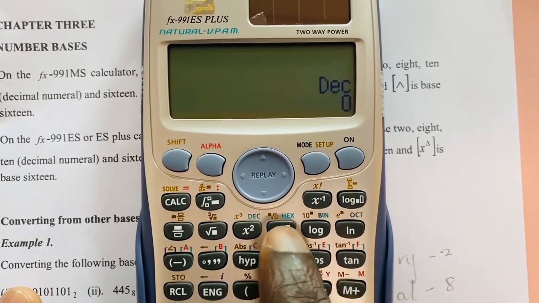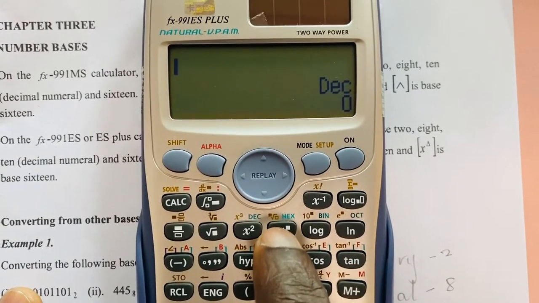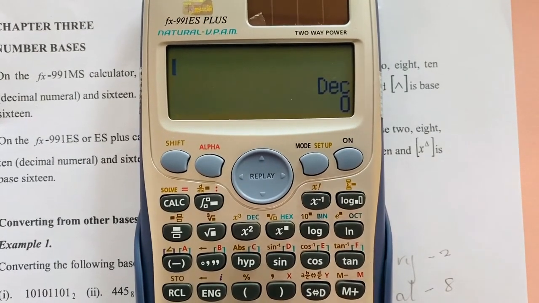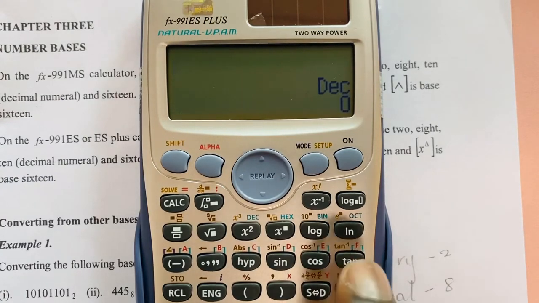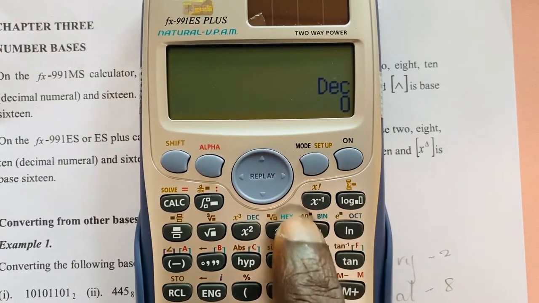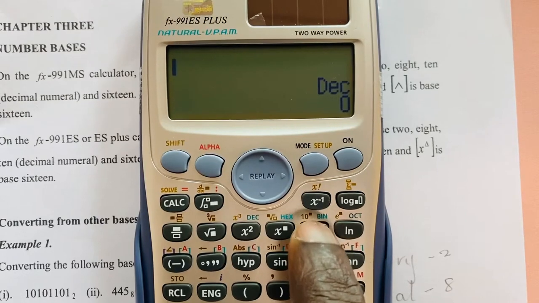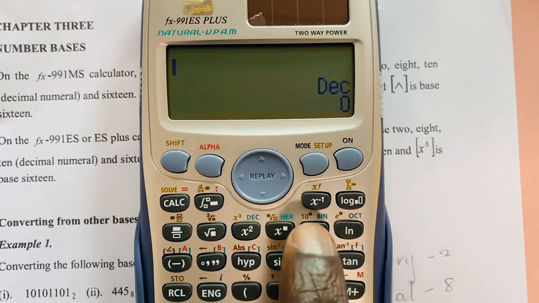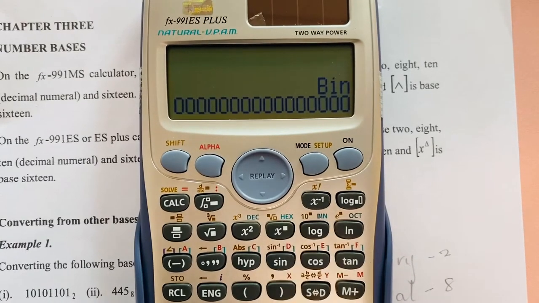Now we know here to be the default setting, which is the decimal. Now the second one is hexadecimal. We know hexa is 6 and decimal is 10, so 6 plus 10 gives 16. So hexadecimal is base 16. The third key is the log key, which is binary, and we know bi is 2, so it gives us base 2 here.